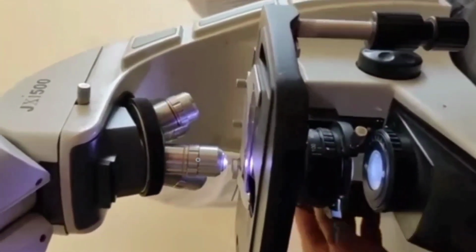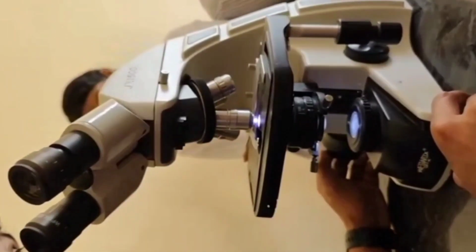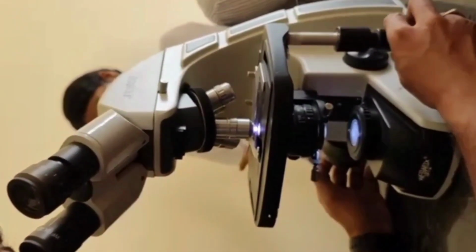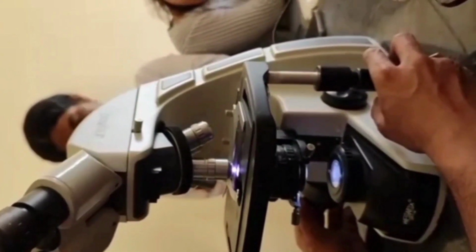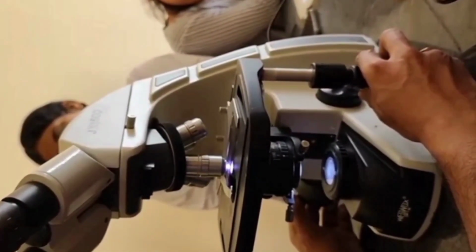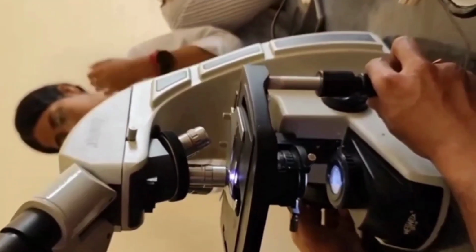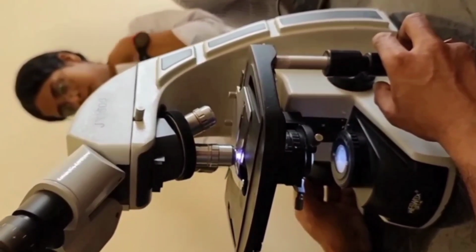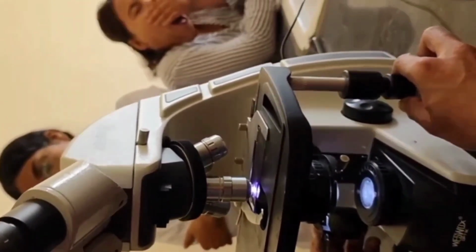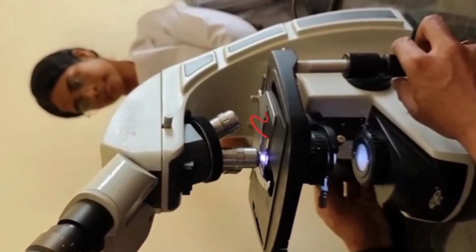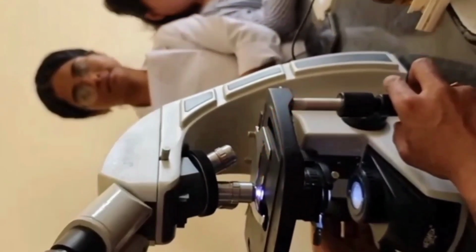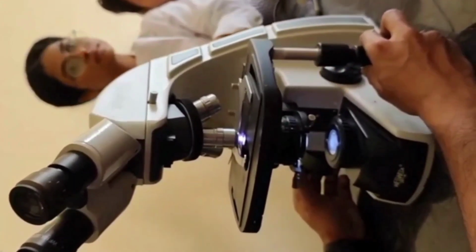This is the oil immersion 100x. It will almost touch the glass slide, and whatever gap is left, a few millimeters, around 2 millimeters, will be filled by the thick oil. And when we move the slide left and right and side by side, the oil will also move with the slide, because the oil is sticking here, and when you move the slide left and right during the counting, it will also move.